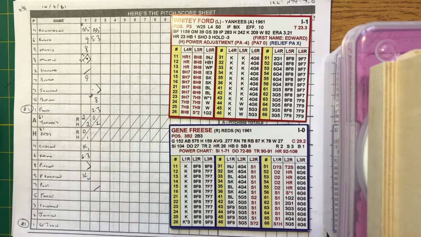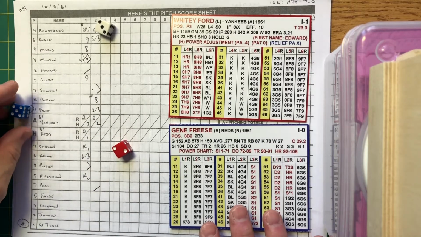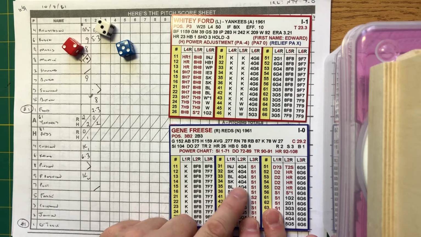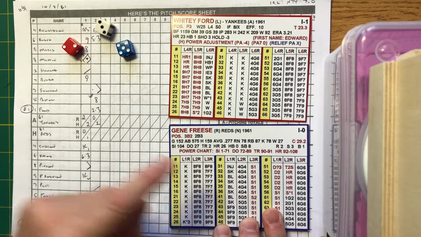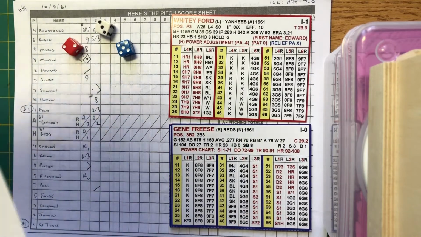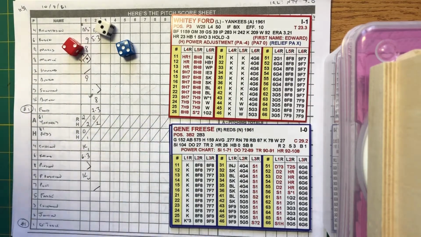Freese comes to the plate, and the Yankee infield moves to double play depth. Whitey the stretch, and the delivery is a 235. This is grounded to Bobby Richardson. Richardson is a 2, I believe. He is a 2.